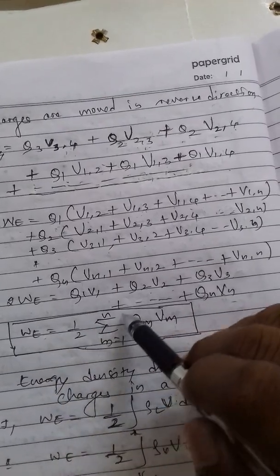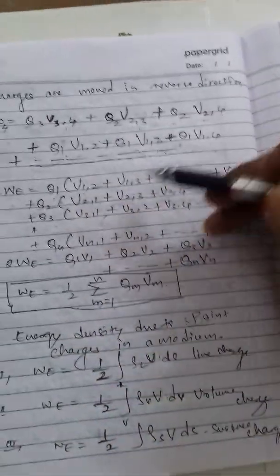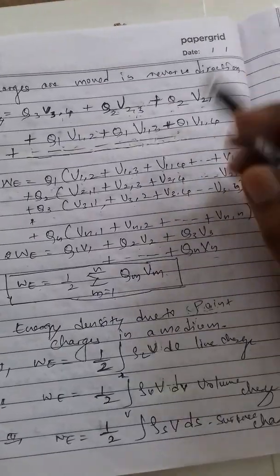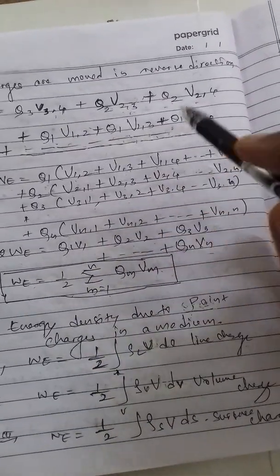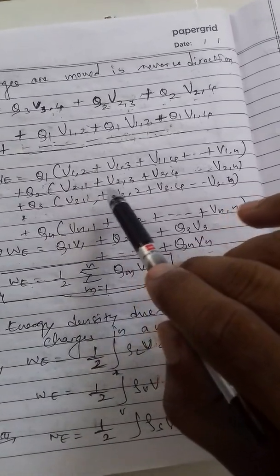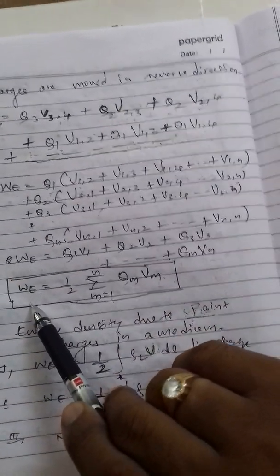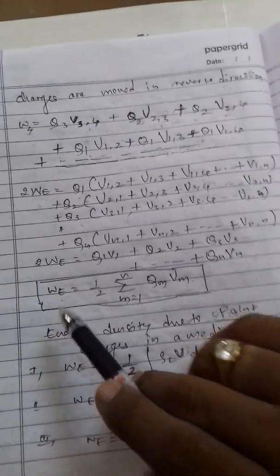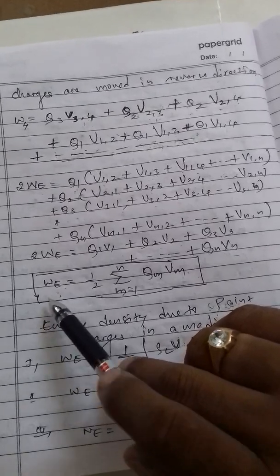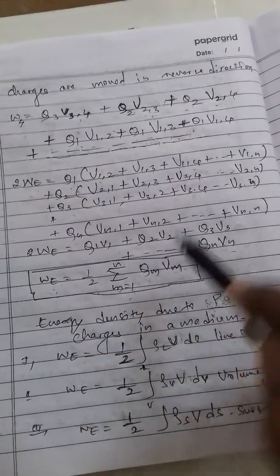W is equal to 1 upon 2 sigma m is equal to 1 to n Qm Vm, because the total work done is the sum of the potentials due to the individual charges except for the charge at which it is placed. That is, there will not be any presence of V11, V22, V33, Vn. So from that, the work done, or the energy, W is equal to 1 upon 2 sigma m is equal to 1 to n Qm Vm.